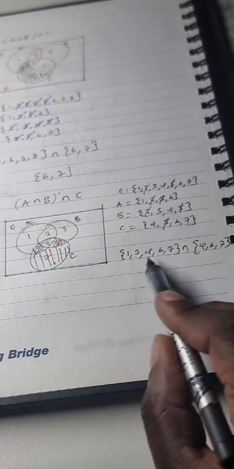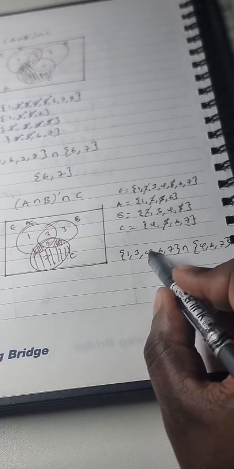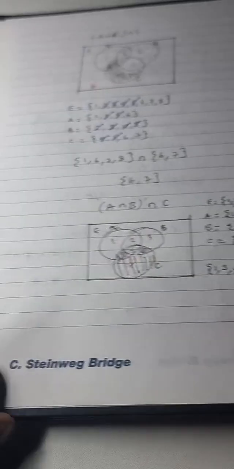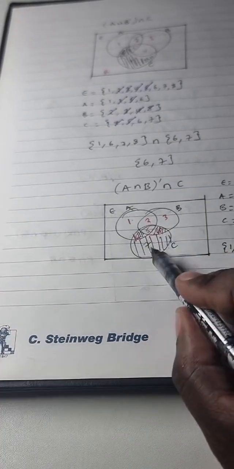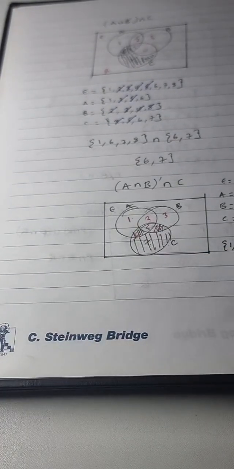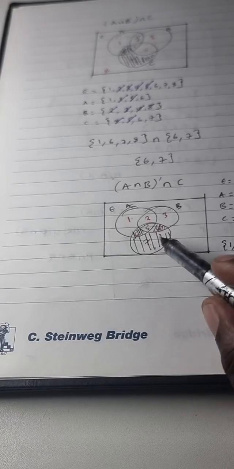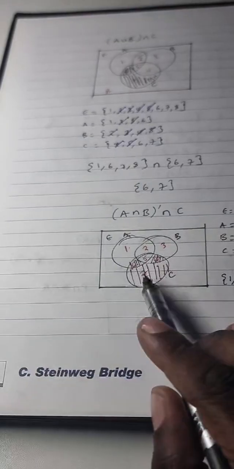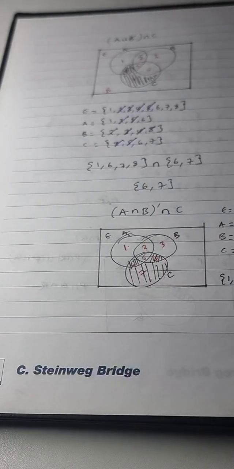So which elements are found? We have 4 is found here, 6 is found there, 7 is found there. No wonder you have shaded 4, 6, 7. So it was okay. I was a bit skeptical, but the shading was very much okay.